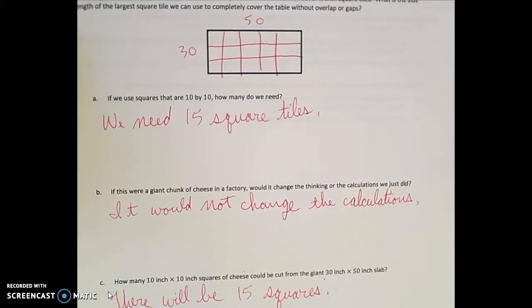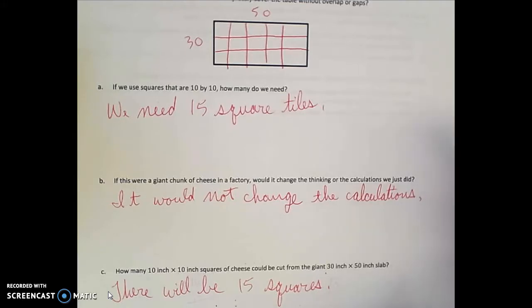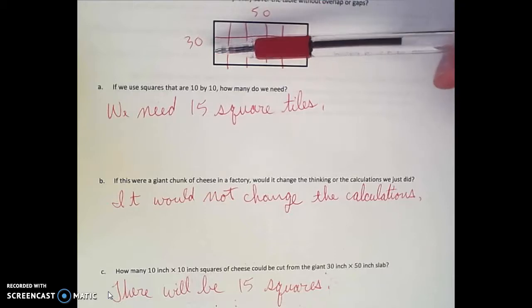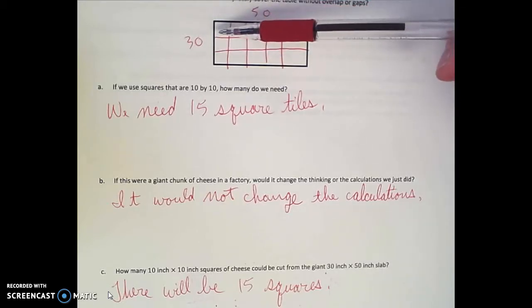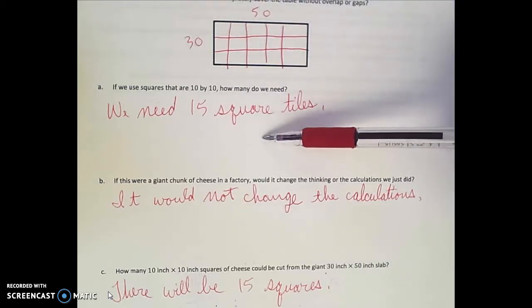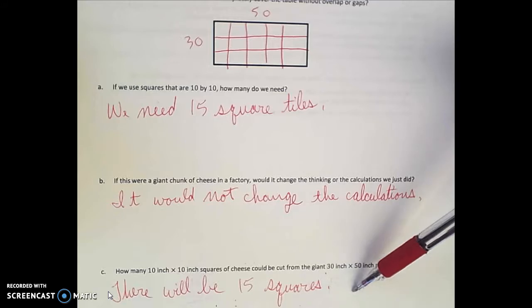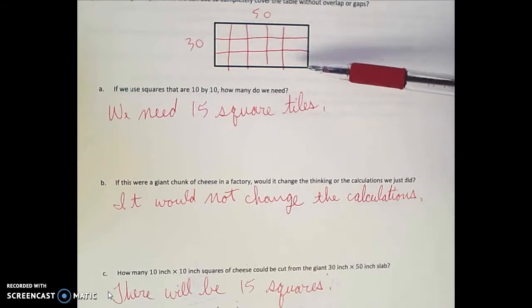Okay, so to finish off example 4, remember that we had a rectangular grid of 30 by 50. So we found the greatest common factor of 30 and 50 was 10. So each of these grid squares is represented by 10 by 10. So whether we're taking a look at square tiles or we're cutting blocks of cheese, we're still going to have 15, because there's 15 of those 10 by 10 squares on our rectangular piece.